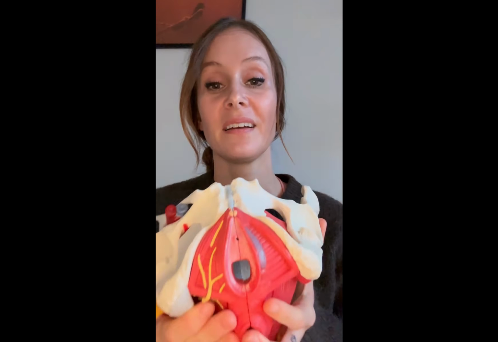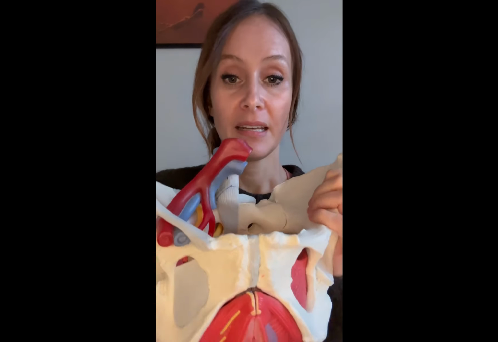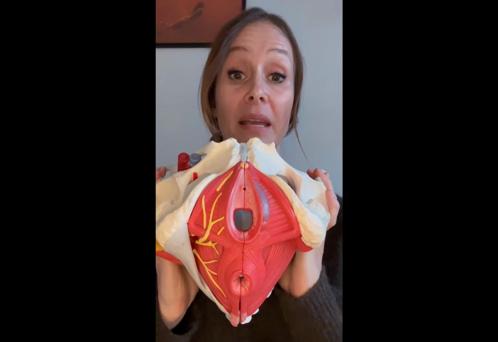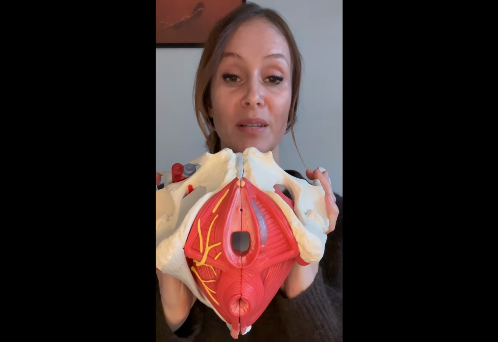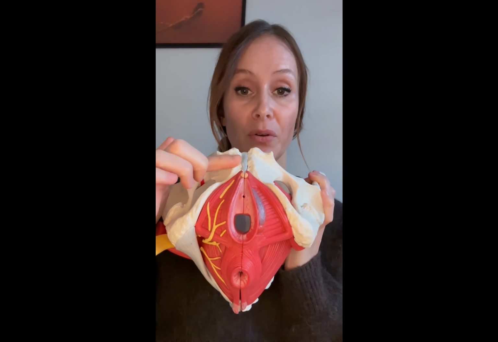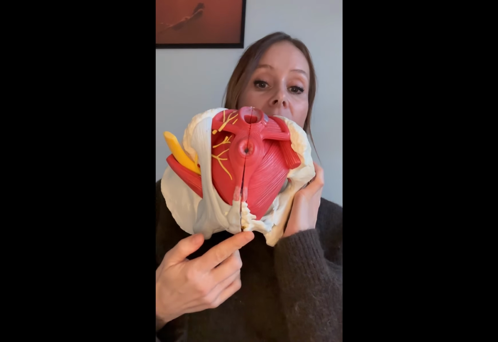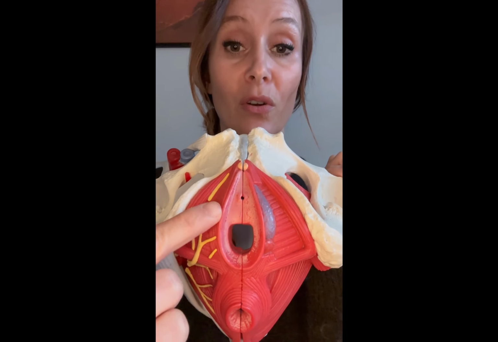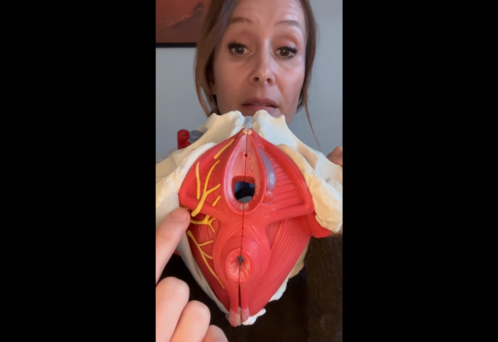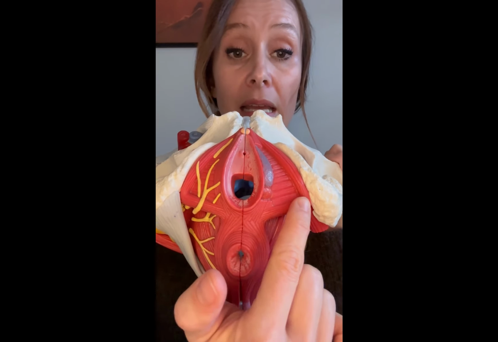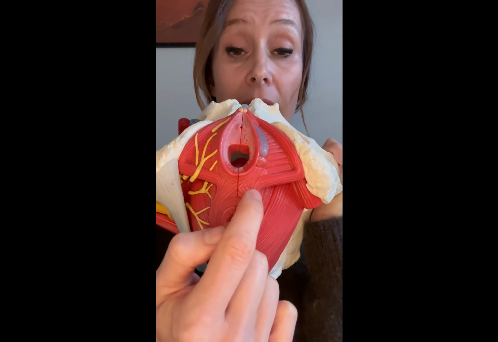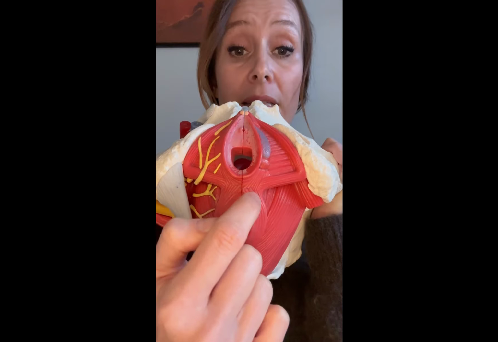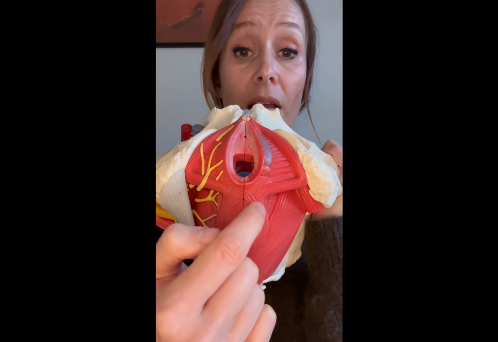Okay, so now we will look at these muscular structures in this 3D pelvic model. Here we see from the inside, and here we see from the outside these different structures. Here we have the pubic bone, and here we have the tailbone. See here the bulbocavernosus muscle. Here we have the transverse perineal muscle. And then at the bottom we have the external sphincter muscle here.